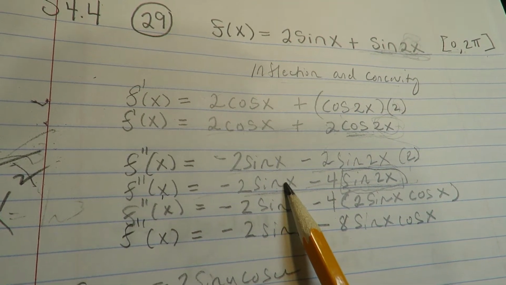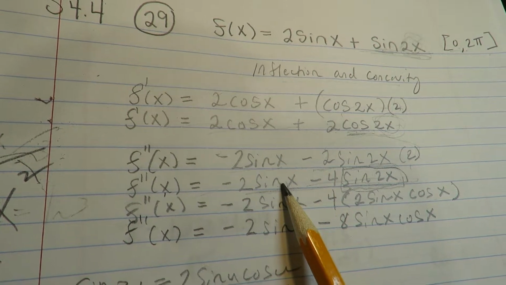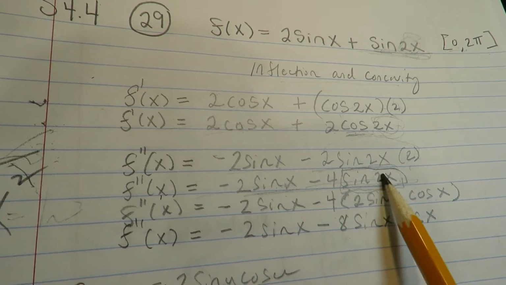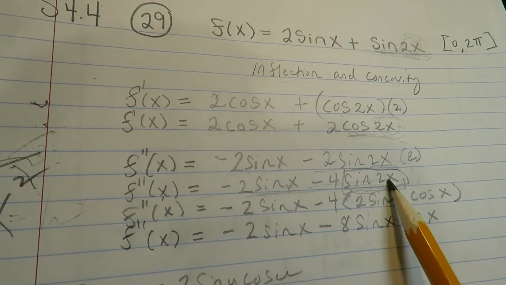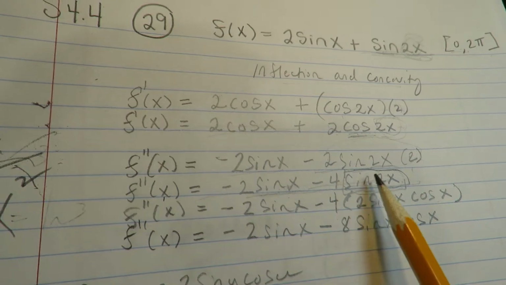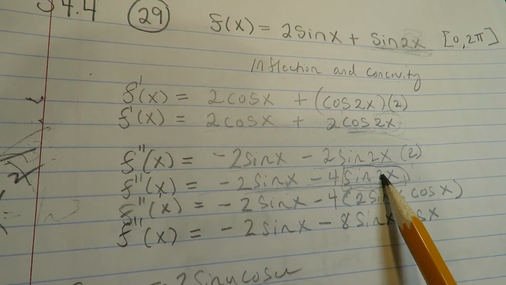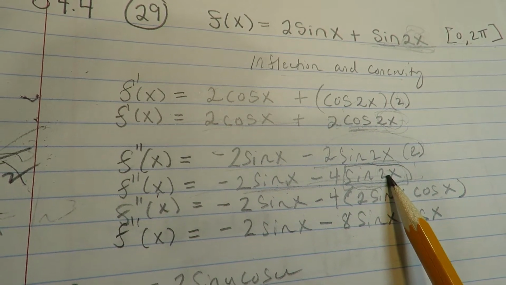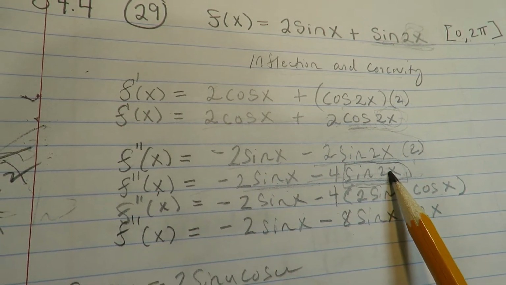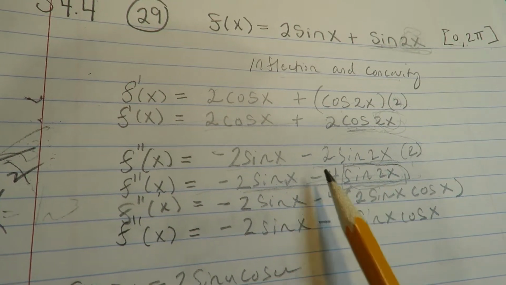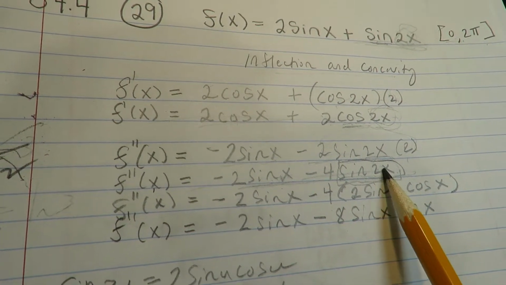Now the thing is that the period of this guy is 2 pi. The period of this guy is pi. So this guy is oscillating twice as fast as this guy. So for me to solve this, I need to get these guys oscillating at the same rate. So for me to do that, I'm going to use the double angle formula. So instead of having an x and a 2x, I can just have an x and an x.